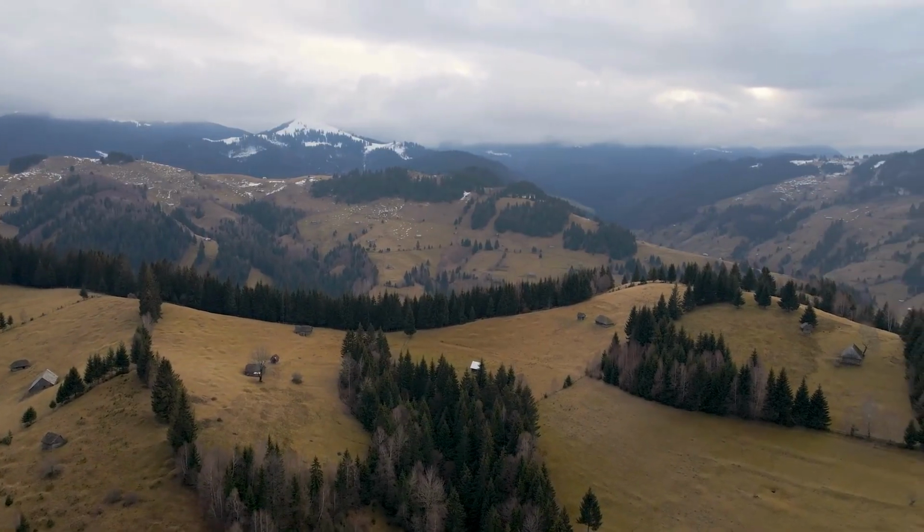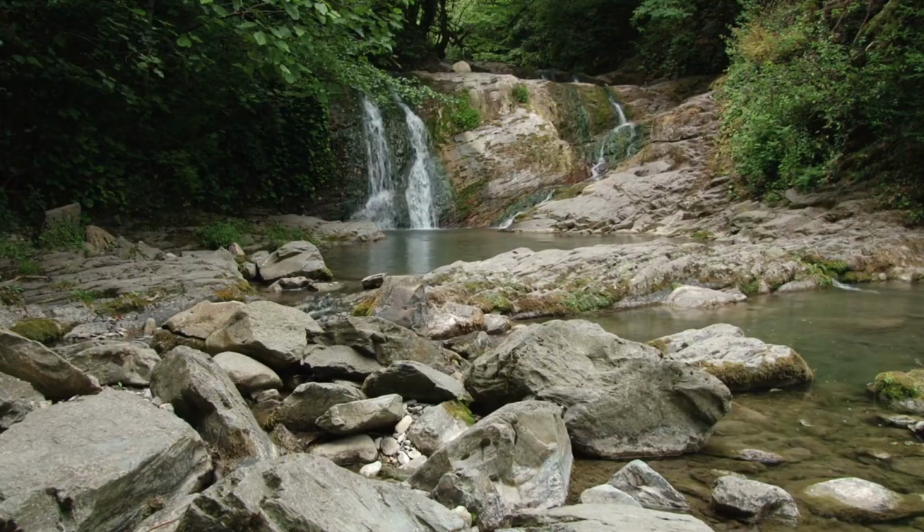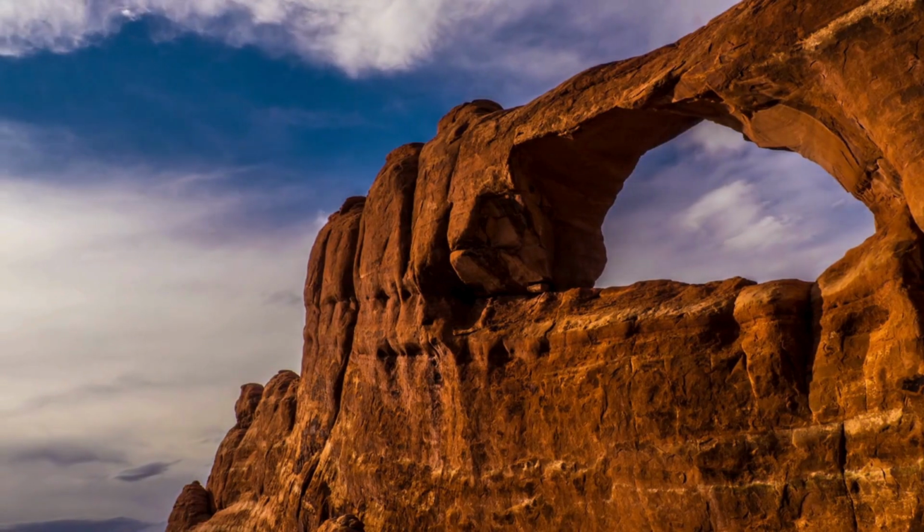Rocks are silent witnesses to Earth's history. They tell stories of volcanoes, oceans, and ancient life. Next time you pick up a simple stone, remember it has a story that goes back millions of years.